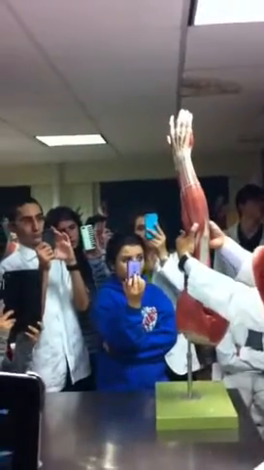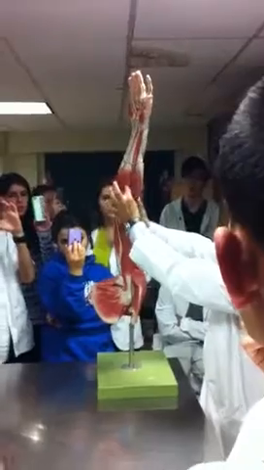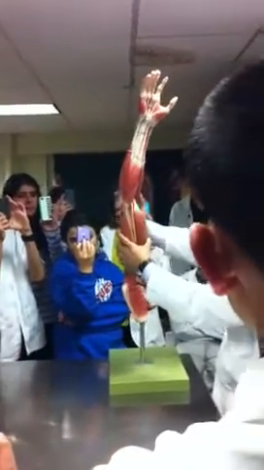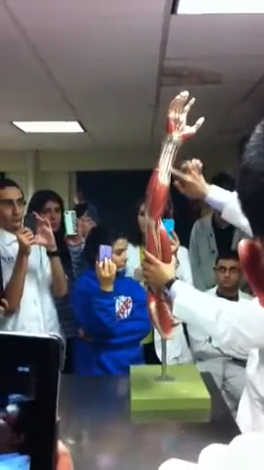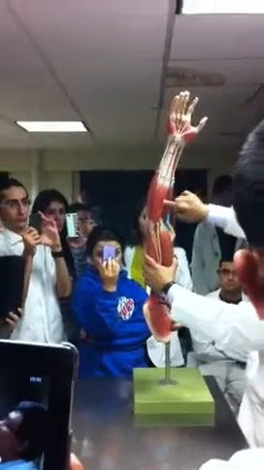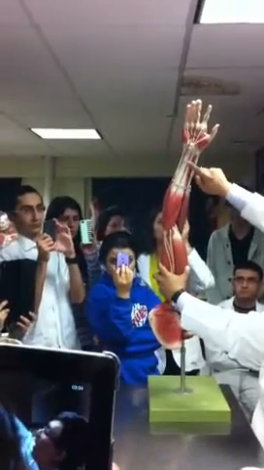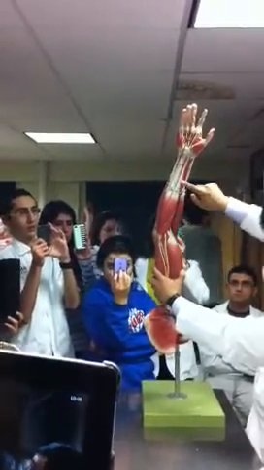The small one, you see, this is called pronator teres. This one is called flexor carpi radialis. It is flexing the carpal bones. Also, it has got attachment with the radial bone. So that's why the one next to the pronator teres is called flexor carpi radialis.